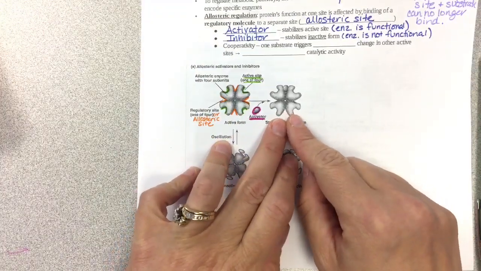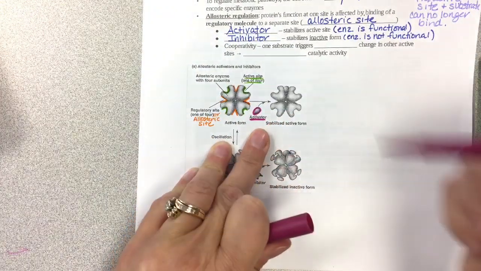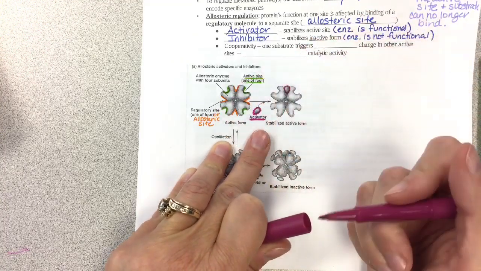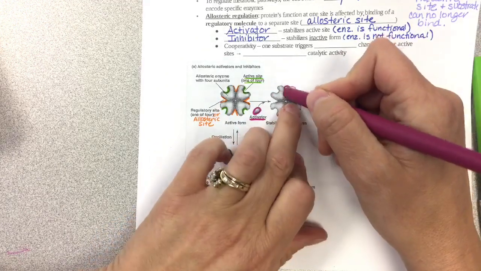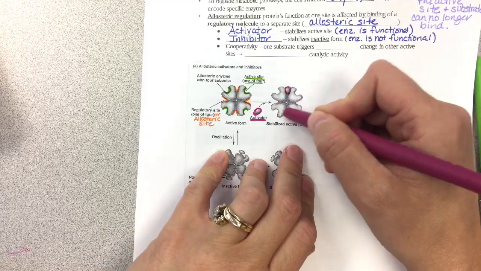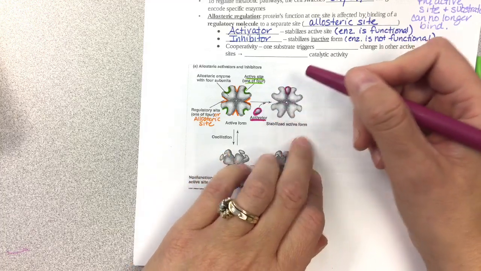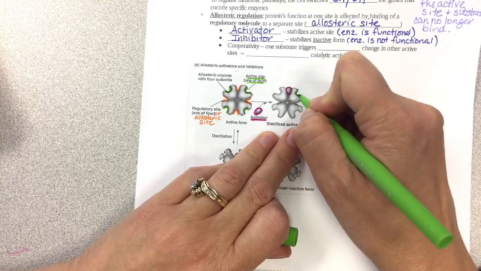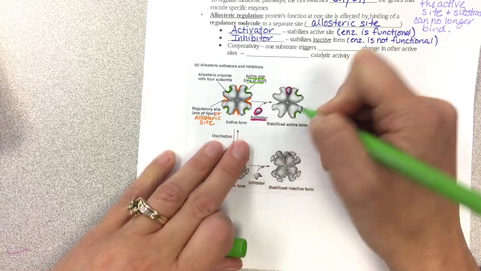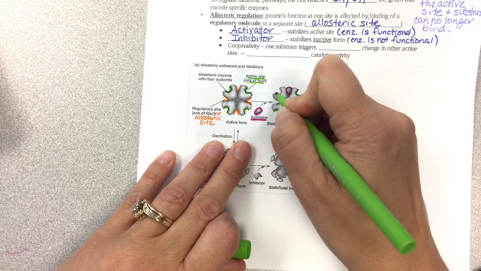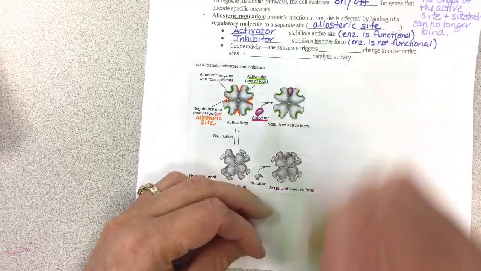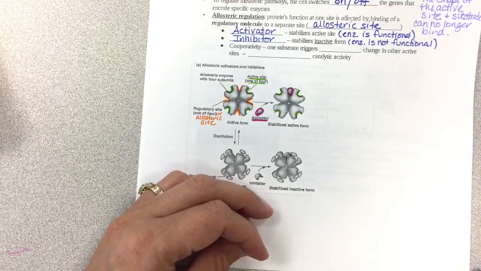So when an activator comes in, notice here, where does it bind? Where do you see it binding? It's binding right here, to one of those allosteric sites that are not the active site. Once an activator binds to one of those sites, it stabilizes all of these active sites so that they can't change shape. Therefore, these active sites stay functional. So that's what an activator does, and that's what the first part means: it stabilizes the active site.